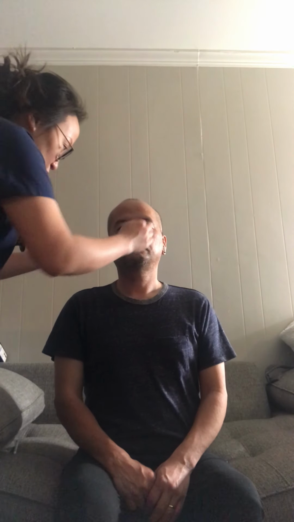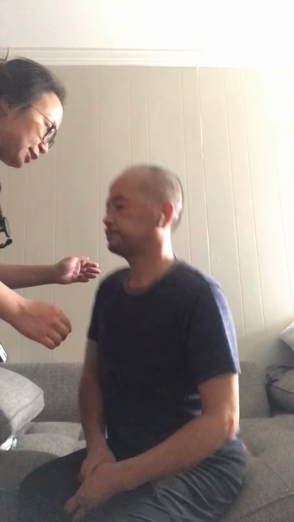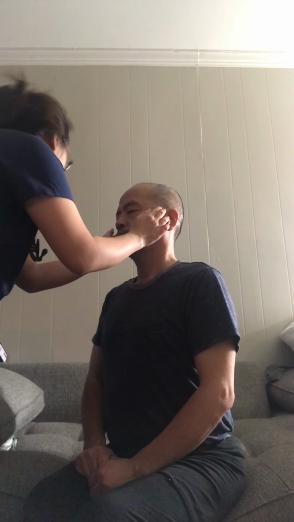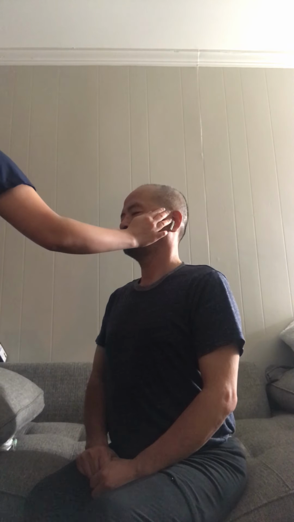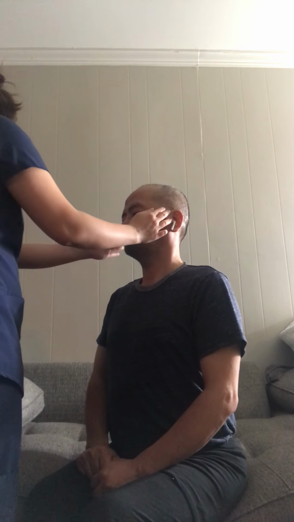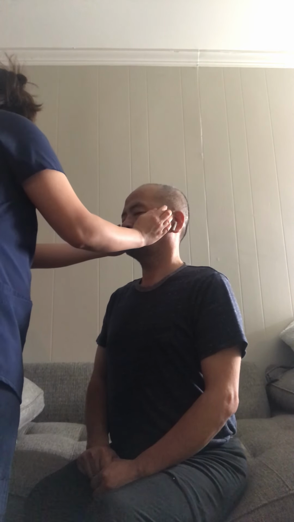Okay, so the next thing that we're going to do is palpate the lymph nodes, and the first lymph node that I'm going to palpate is the preauricular node. You can turn to me for a little bit, and it should be right here, in front of the ear.